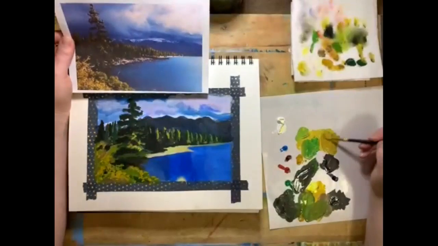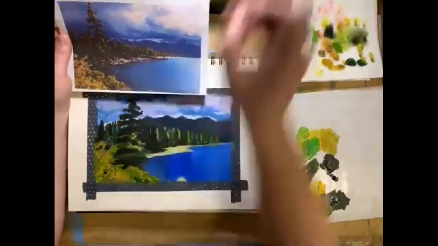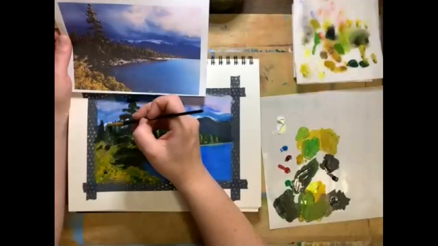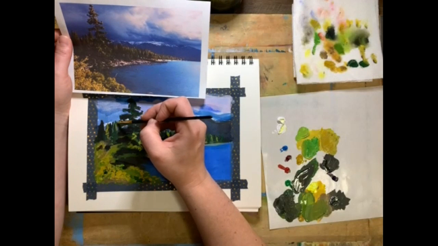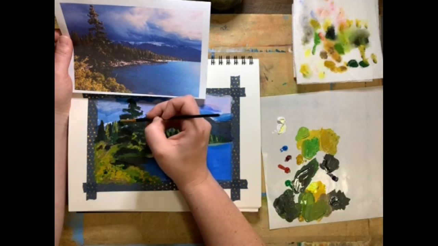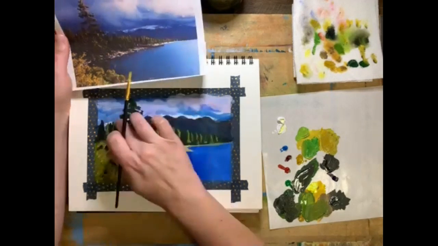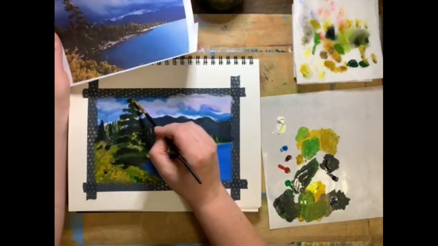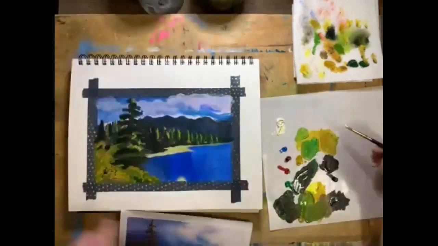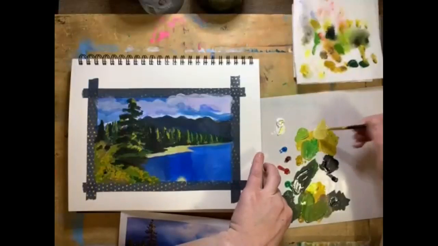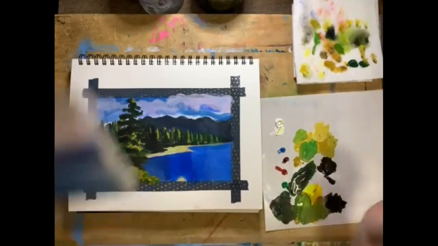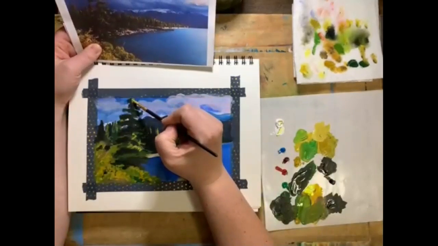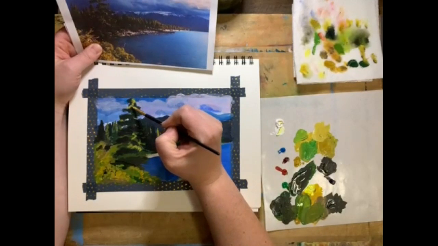You can always water that down slightly, just to lower the impact of it so it's not so bold. You can also add a little bit of white to increase the opacity of any yellows, if you're noticing that it's a little transparent and you don't want it to be.